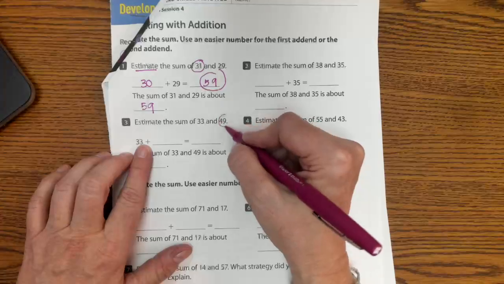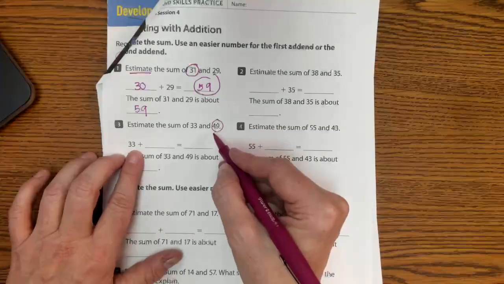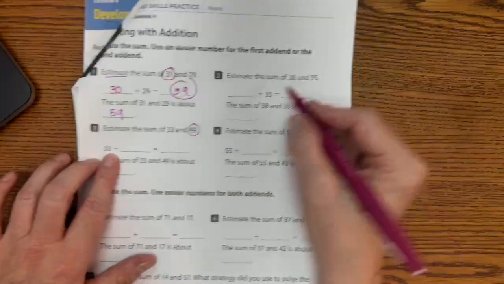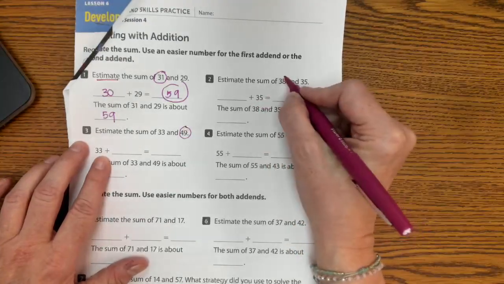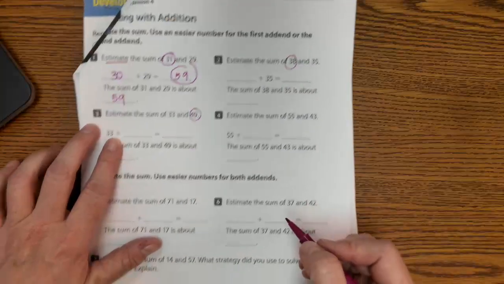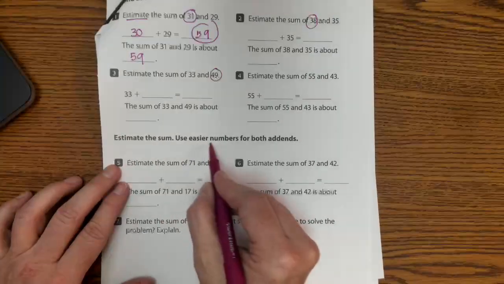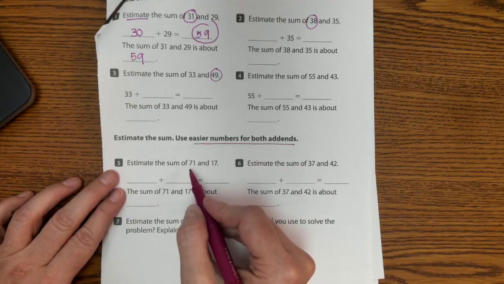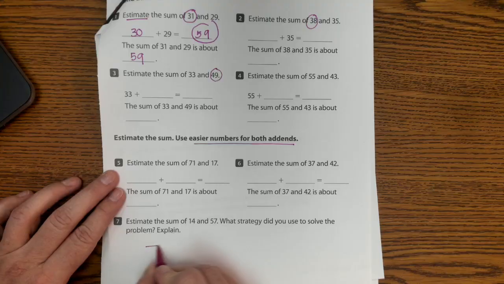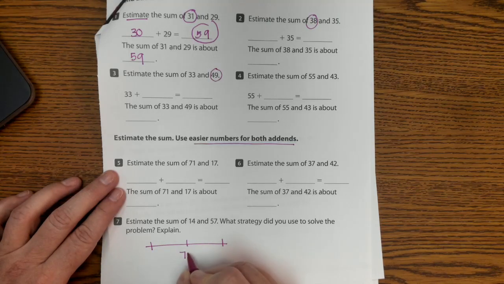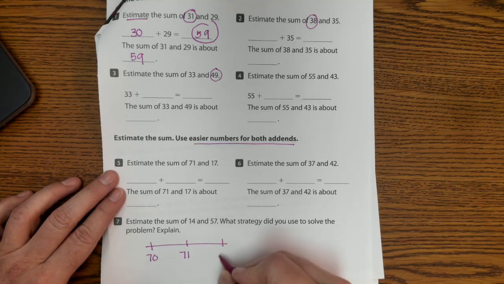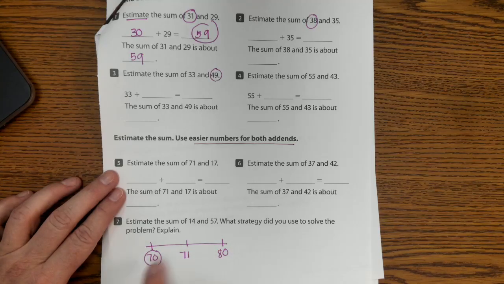You'll decide which number you're going to round. In this one, you're going to round 49. And on this one, it looks like 35 is here, so you're going to round 38. Tell me what that is. And then on this one, you're going to use easier numbers for both. So I told them to do this. So if you look at 71, put it here. The 10 that comes before 71 is 70. And the 10 that comes after 71 would be 80. Which one is it closer to? Well, we know it's 70 because we only have to do one jump. So we're going to put 70 on that one.